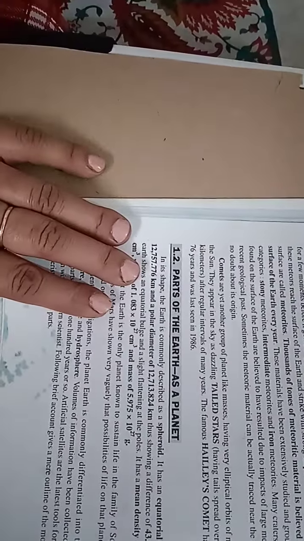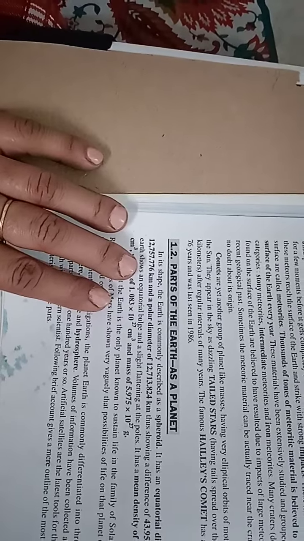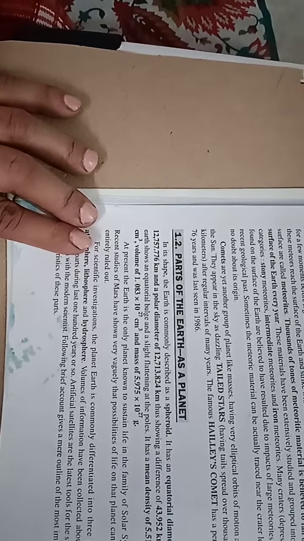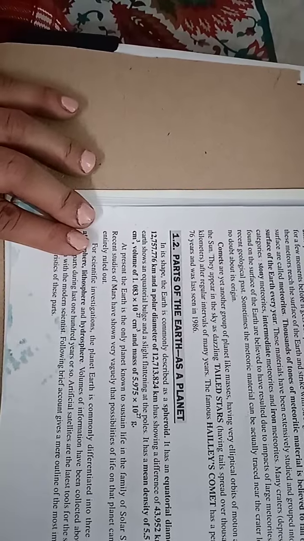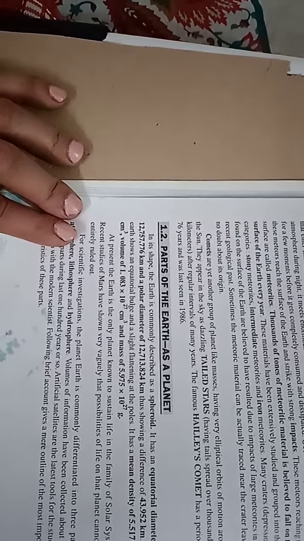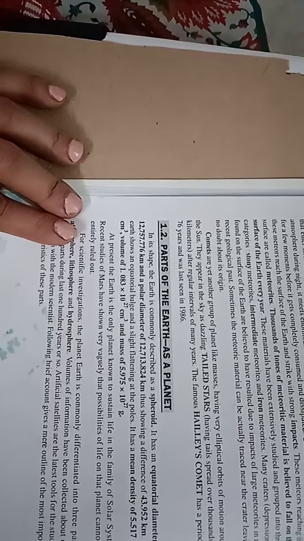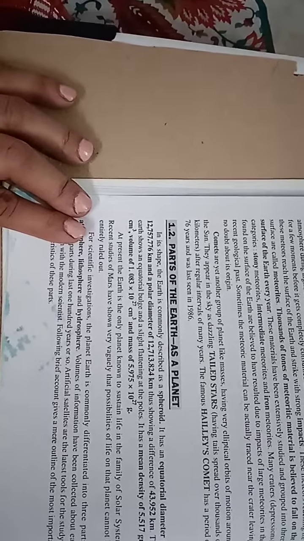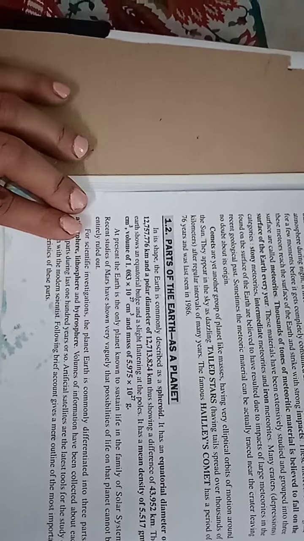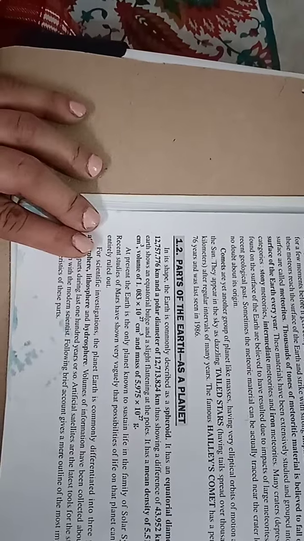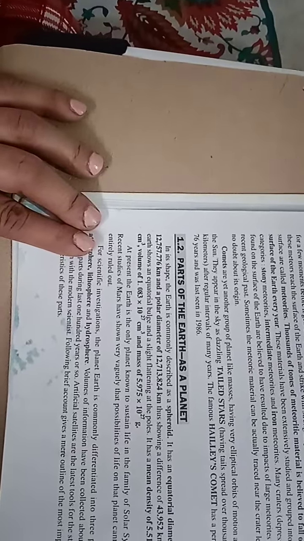It has an equatorial diameter of 12,757.776 kilometers and a polar diameter of 12,713.824 kilometers, thus showing a difference of 43.952 kilometers. The Earth shows an equatorial bulge and a slight flattening at the poles.